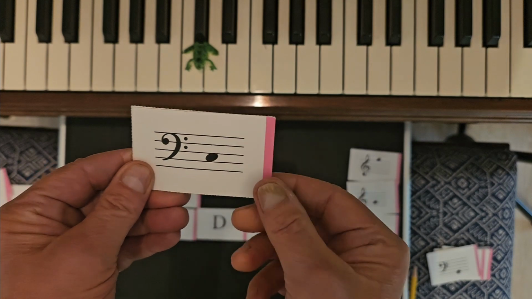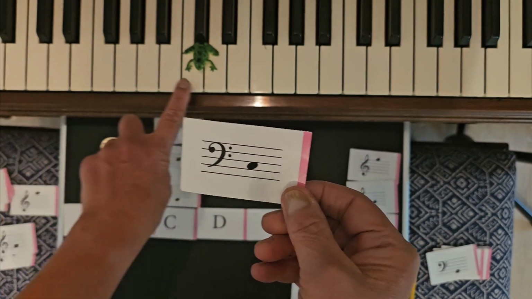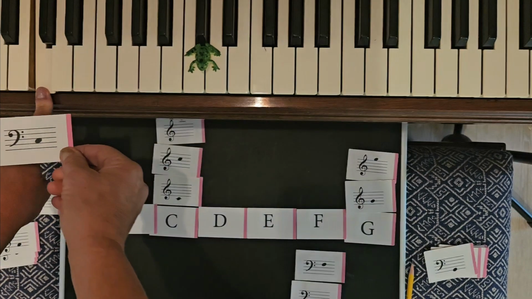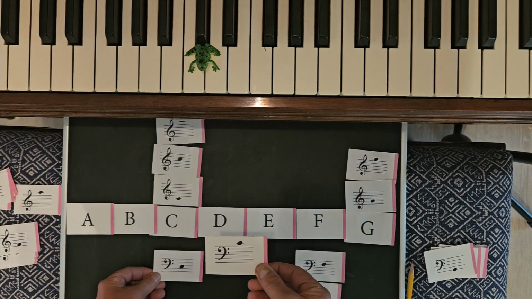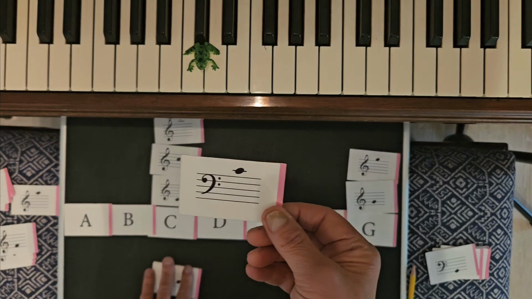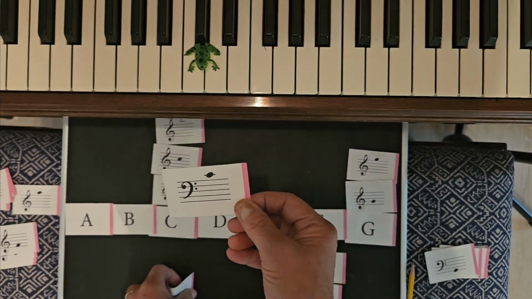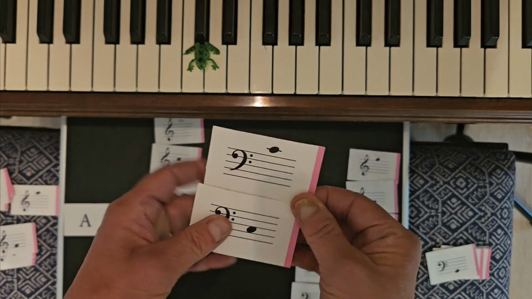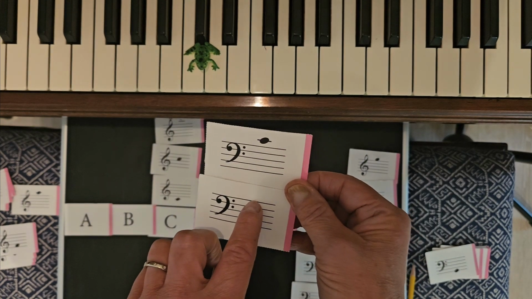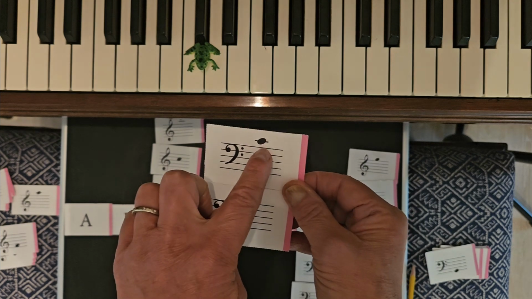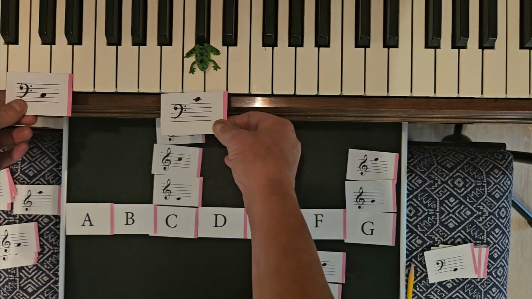This is your bass C, which is an octave below the treble C. That's this one right here. We're going to put it right here. And see how this one is an octave higher? So 1, 2, 3, 4, 5, 6, and then 7, 8, which is this one. That's middle C, okay? That's where it is.